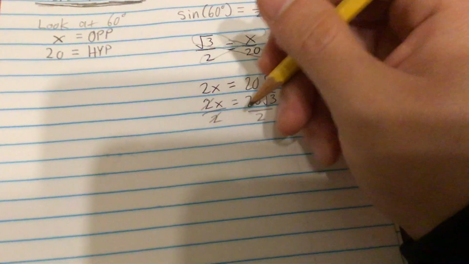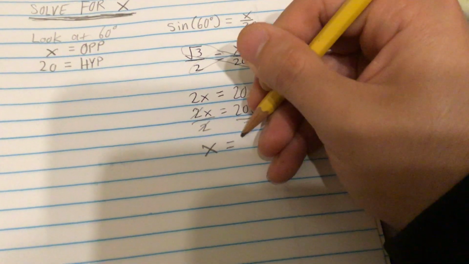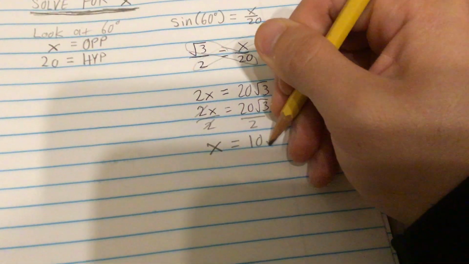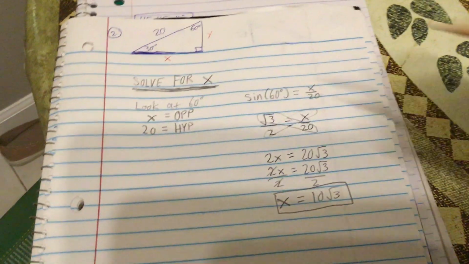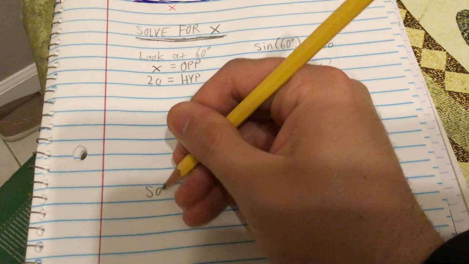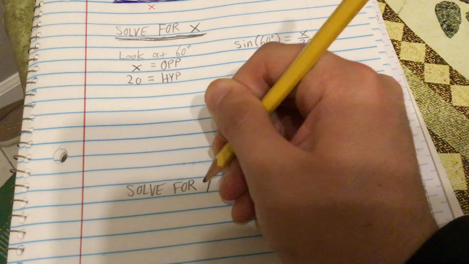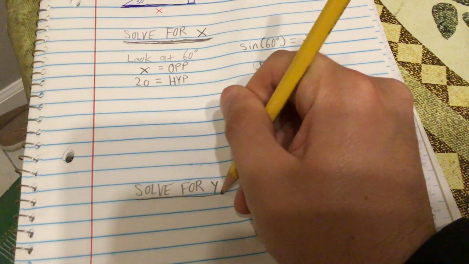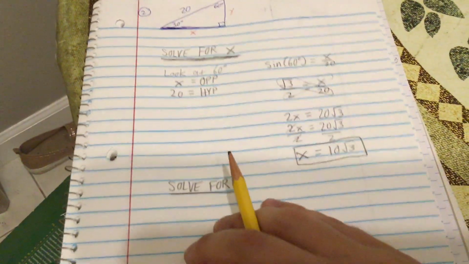So if I divide both sides by 2, I get x is equal to 20 divided by 2 is 10, and I've got radical 3. So x is equal to 10 radical 3. Now, let's solve for y. Okay, let's say I use my 60-degree angle yet again.